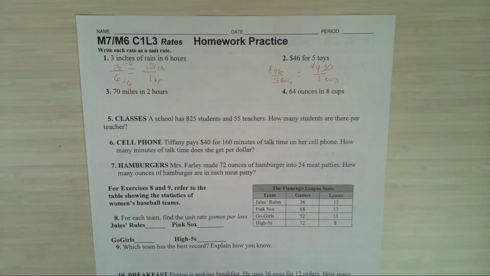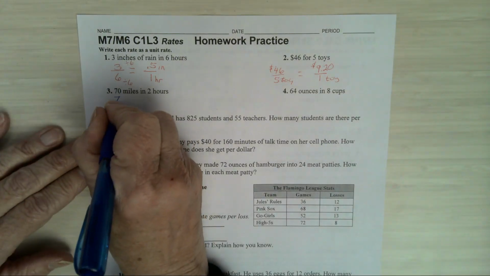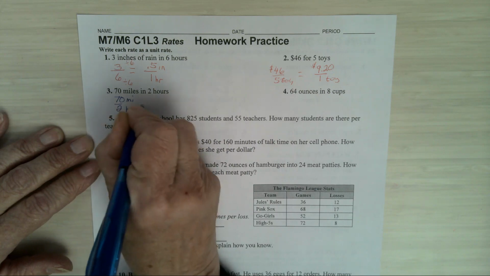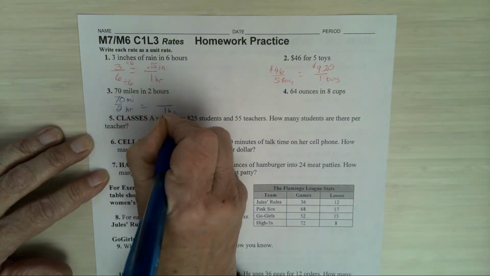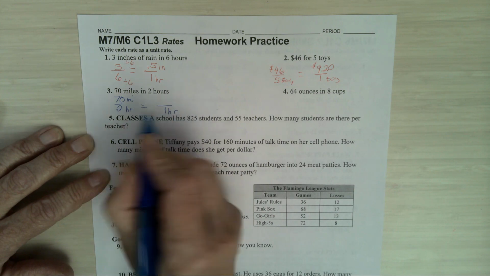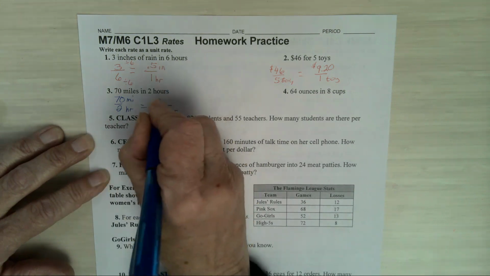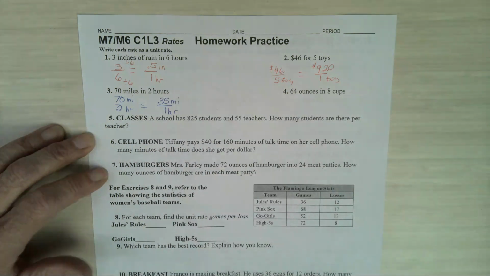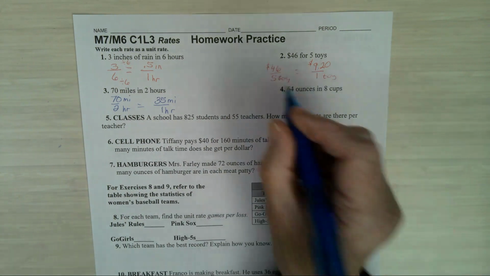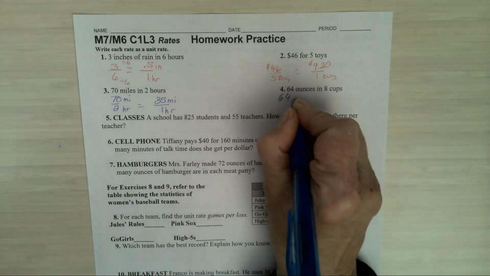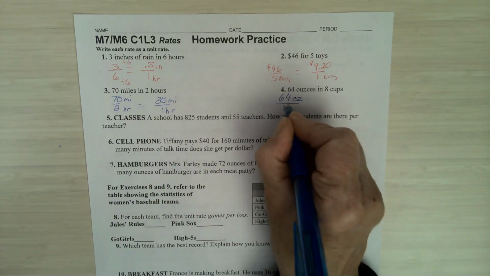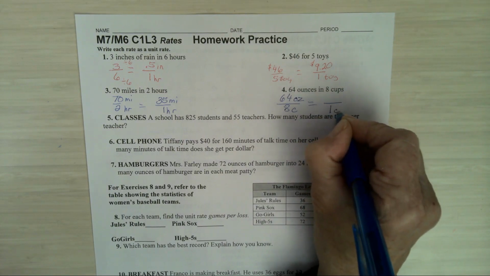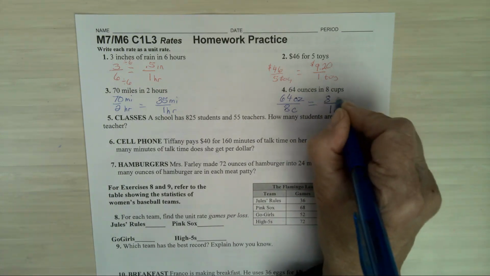So we are going to have 70 over 2, miles over hours. In 1 hour, divide them both by 2. 2 divided by 2 is 1. 70 divided by 2 is 35. 35 miles in 1 hour. 64 ounces, 8 cups. 1 cup will have 8 ounces.